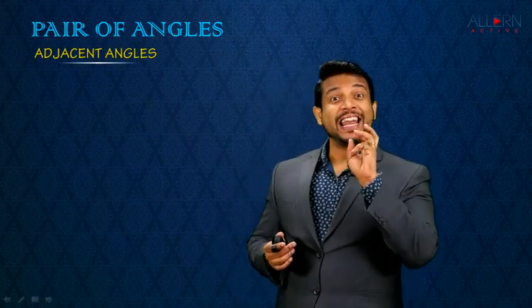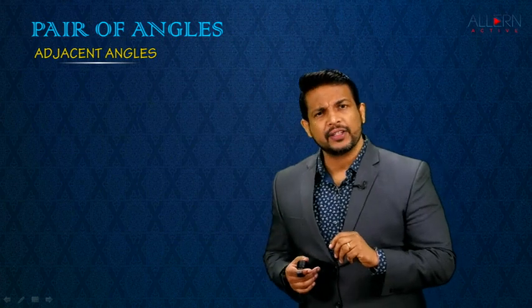Let us discuss something very interesting. It's a very simple fact which you're going to learn, called a pair of angles. Now which one? We're going to learn a pair of angles called adjacent angles. Adjacent angles. Now when we say pair, we are talking about two angles. So when are two angles said to be adjacent?